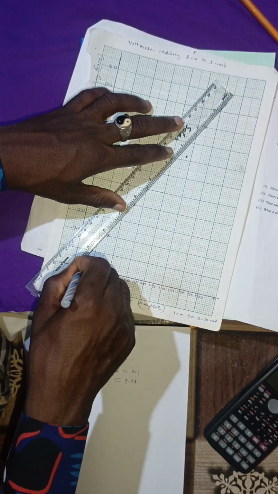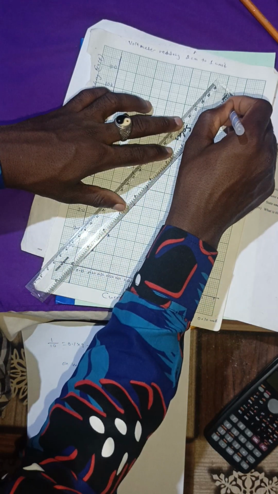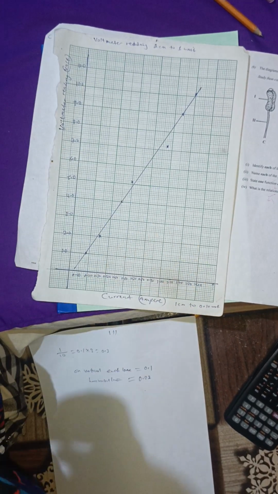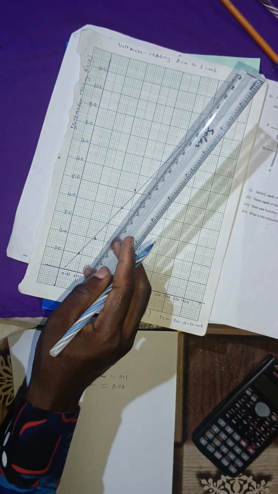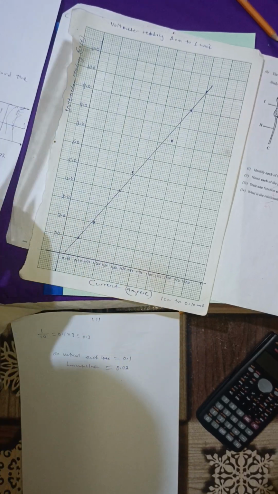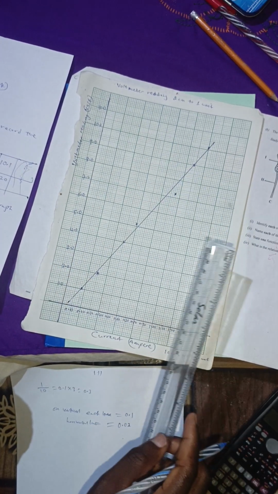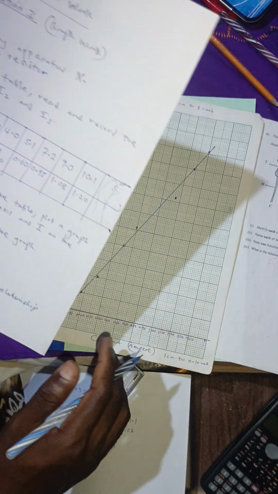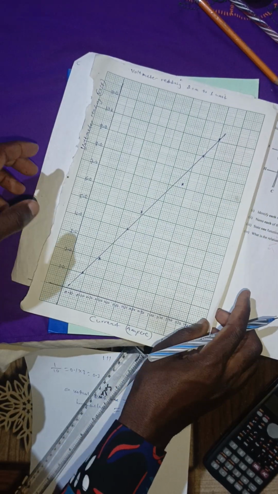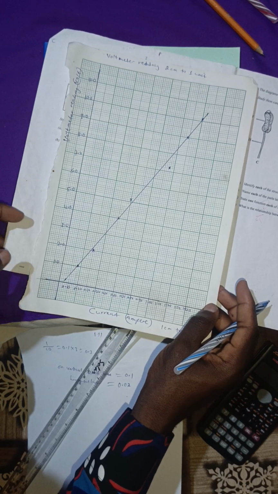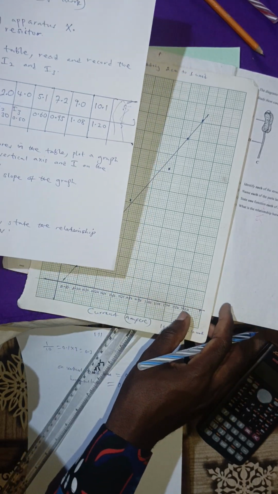But as I touch most of the points, they are touched. So we have gotten our graph, it passed almost through the origin. This is our line. You have seen it. We have plotted all the coordinates. Now let us proceed.